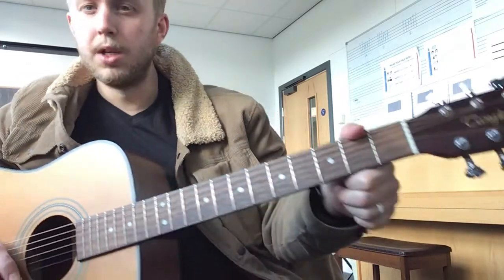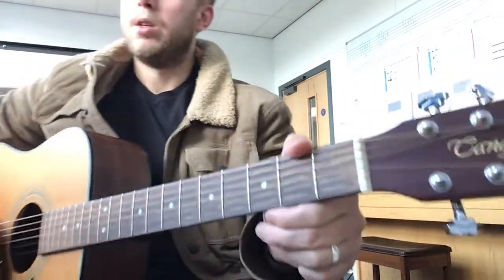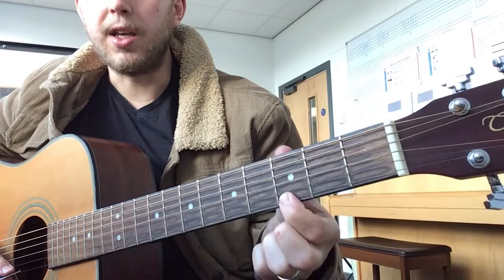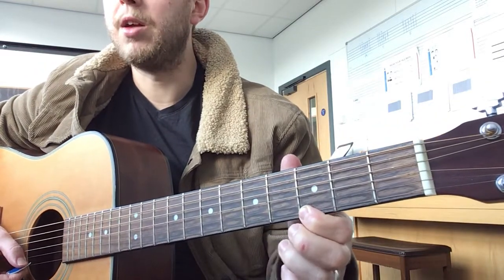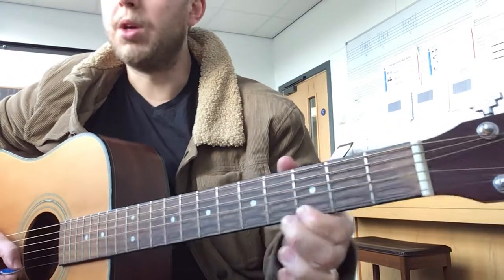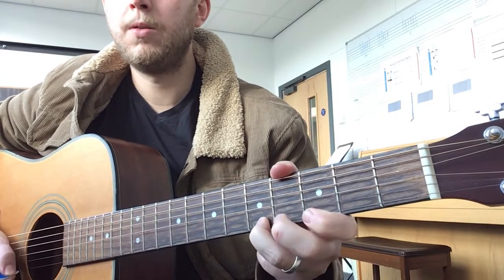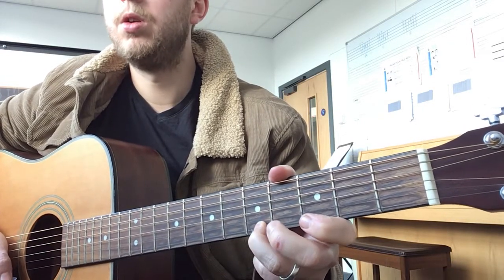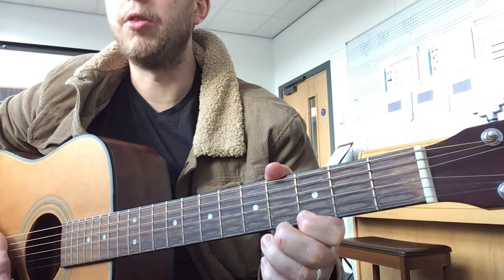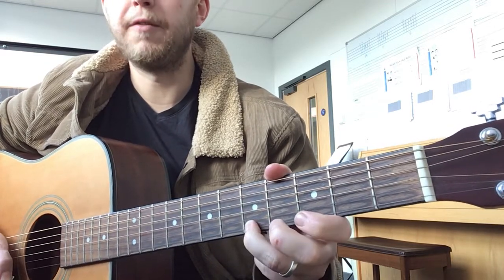Okay, so this part slowed down. We start off on the high E string, playing fret 3 and fret 5. And the rhythm goes like this. So that's 3, 3, 3, 3, 3, 3, 5.